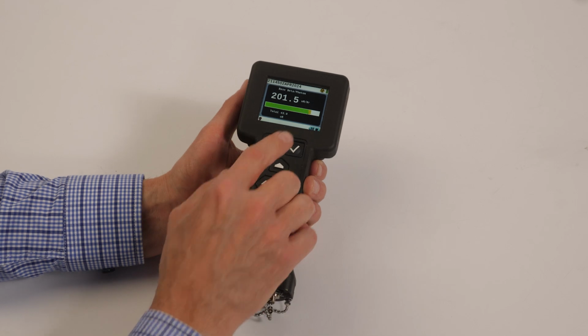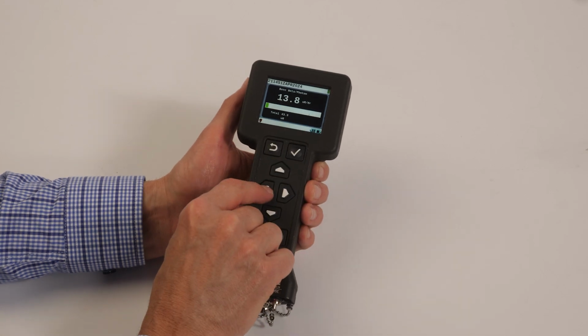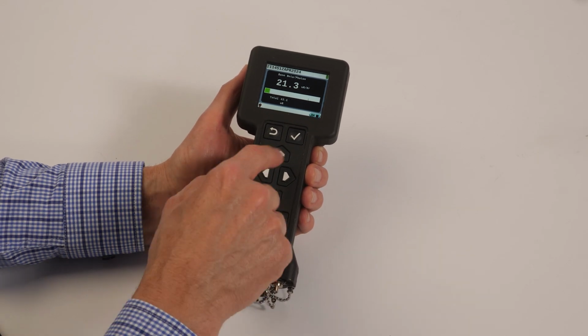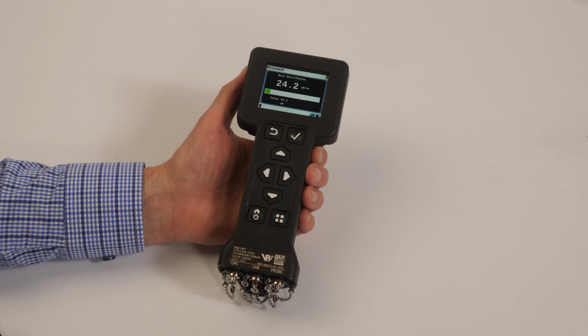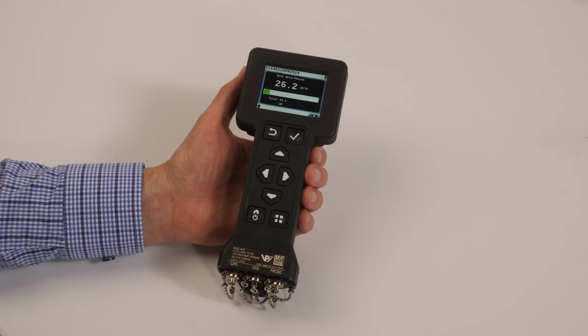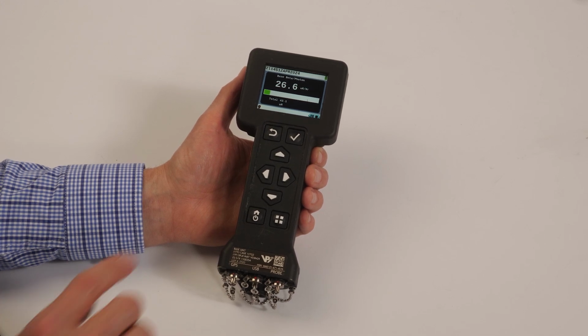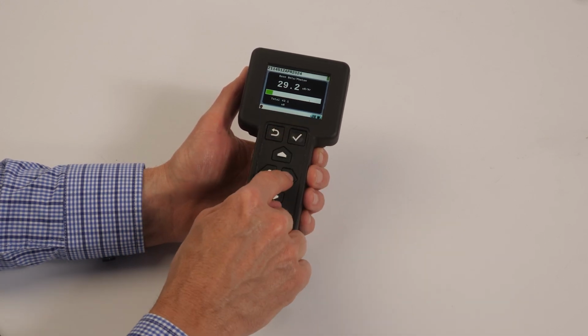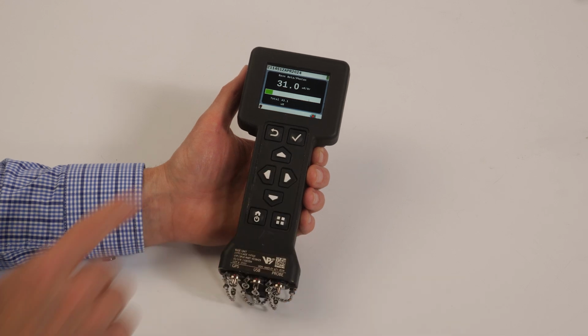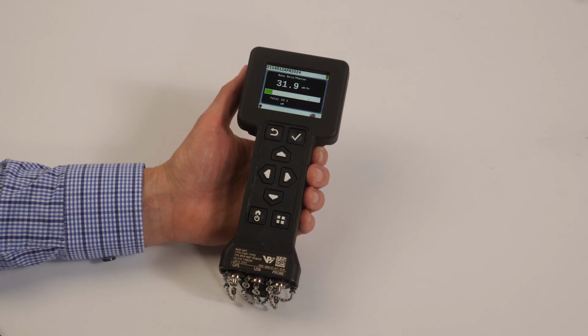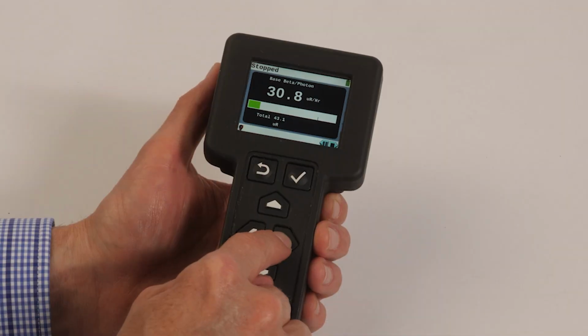I can pause data logging by pressing the left arrow key and resume by pressing it again. To stop data logging and close out that data log file, I'll press the right arrow key. Note that the home screen status bar will briefly state Stopped.